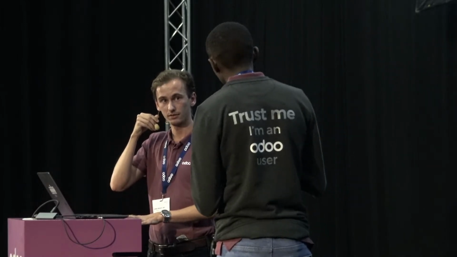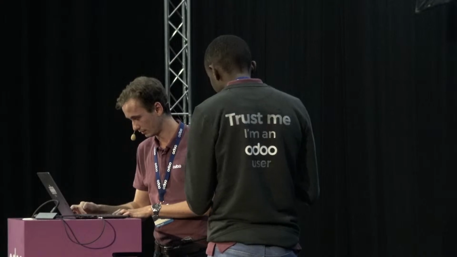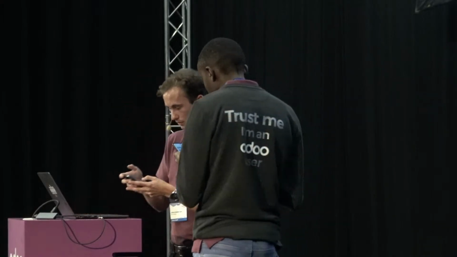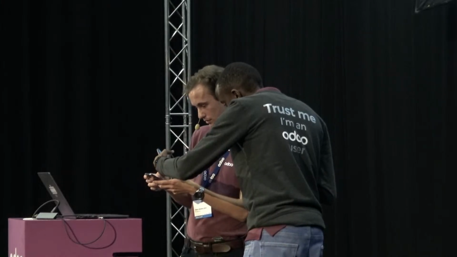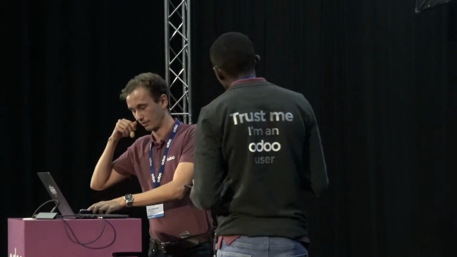And another question: does the e-commerce search bar work the same way, just like the demo that you presented? The e-commerce search bar, this one here. Yep.